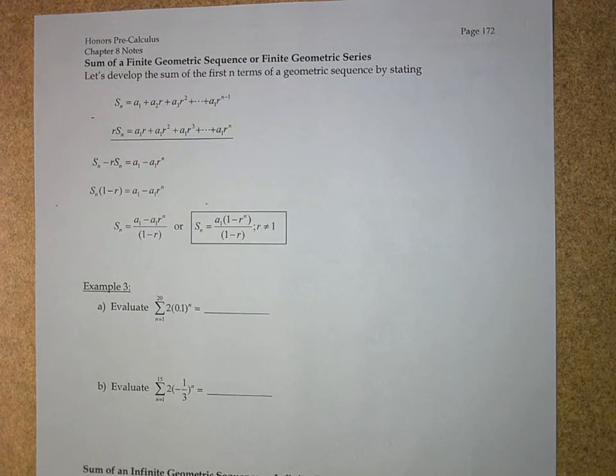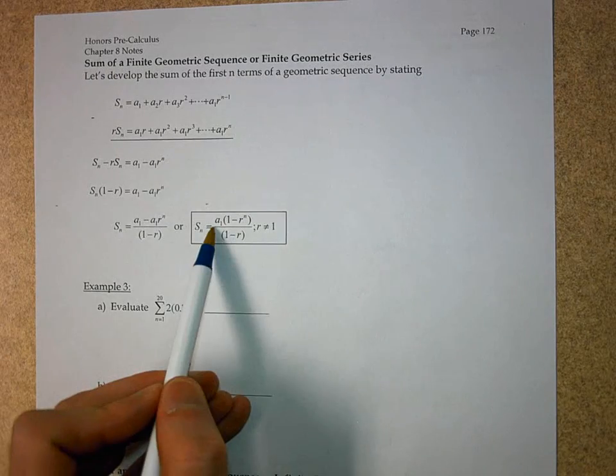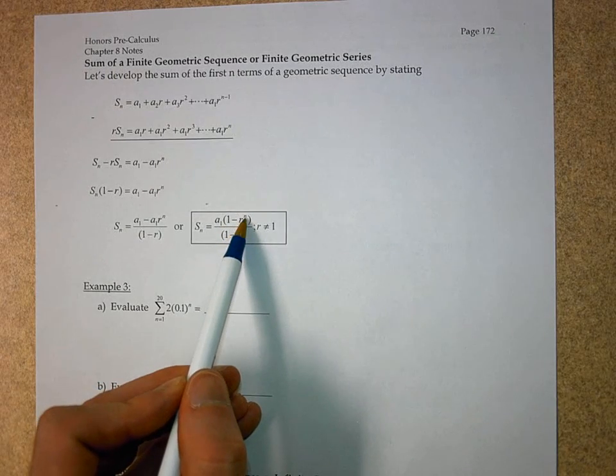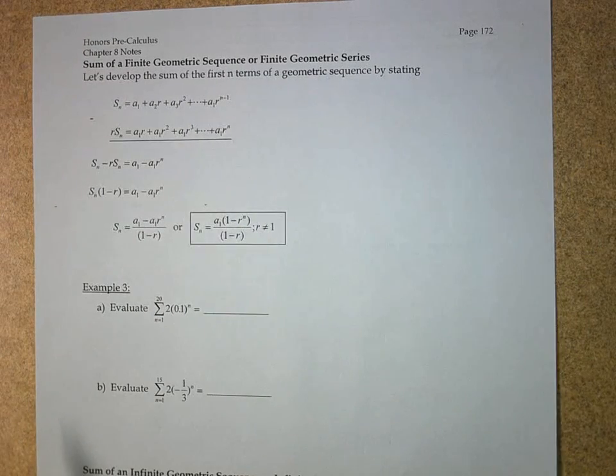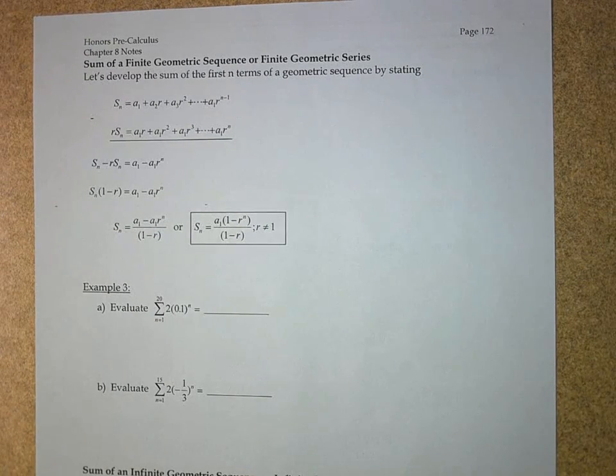The last portion of section 8.3 is developing the sum of a finite and an infinite geometric sequence. The formula we're going to use in order to solve this, when my ratio is not 1, I need to either be increasing or decreasing, is a sub 1 times 1 minus r to the n, all over 1 minus r. That is going to give me the summation of everything in my geometric series.